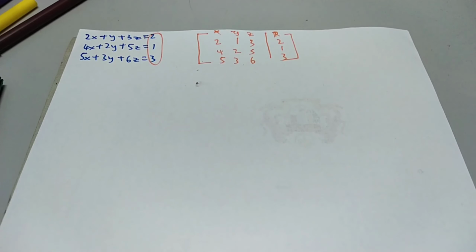But not all systems of linear equations will end up in row echelon form. Because if it ends up in row echelon form, then we get a unique solution. But if it's not, we have two cases. One is the coefficients of x, y, and z are 0 in a row.